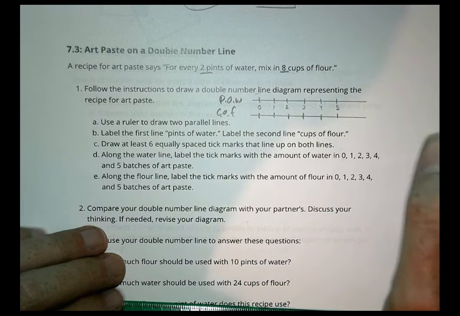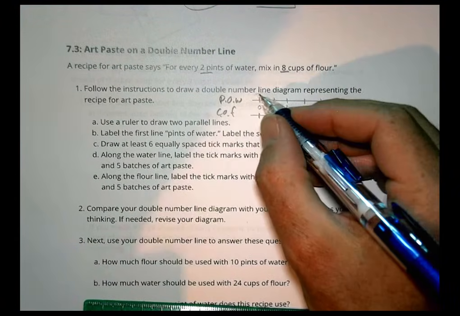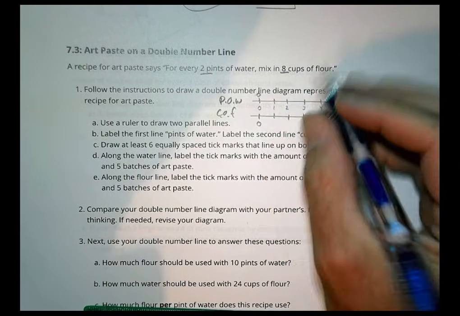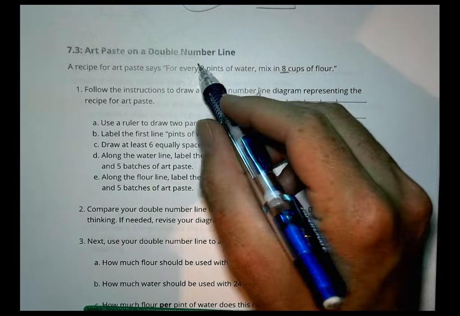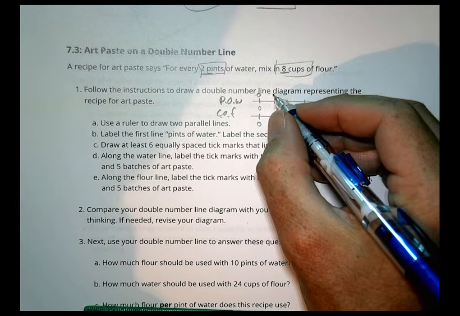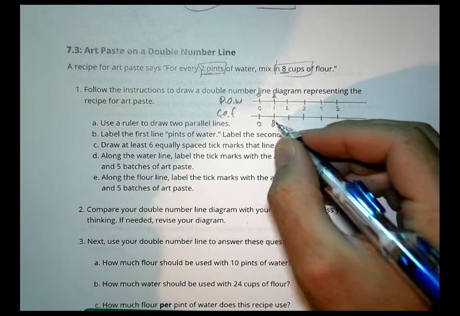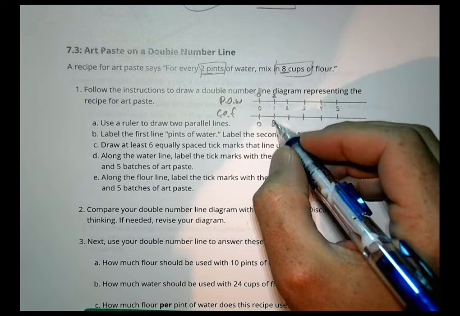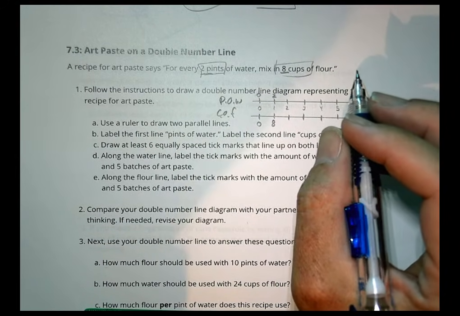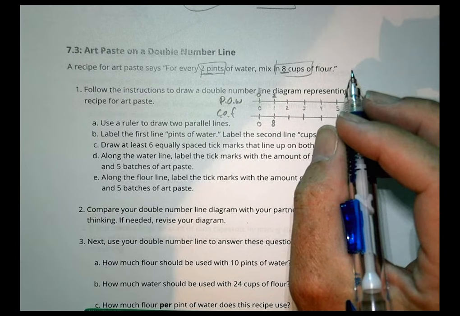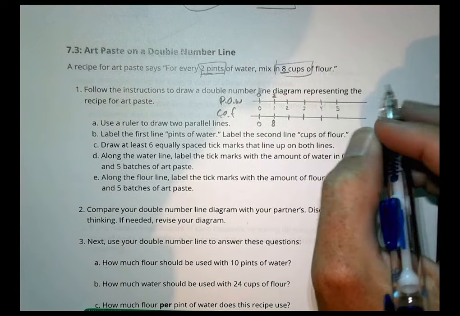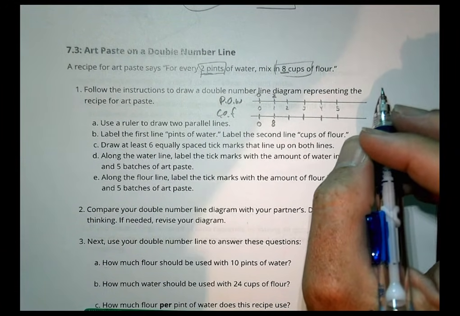So how much water is in 0 batches? We'd go with 0. How much flour is in 0 batches? We'd say 0. Okay, so I know that in my recipe I have 2 pints of water, 8 cups of flour. So in one batch I'd have 2 water and 8 flour. That's my one batch. Now I want to use this to figure out what my other numbers are going to be, right? I think that's the idea there. 2 pints of water, 8 cups of flour, and we're good to go. And that's one batch, as far as we can tell.